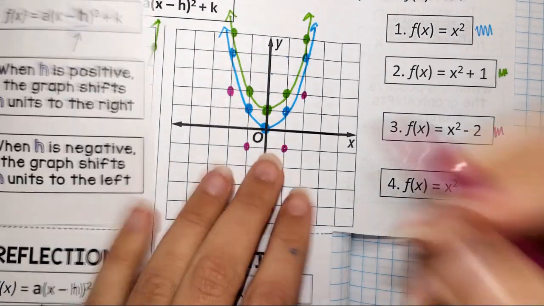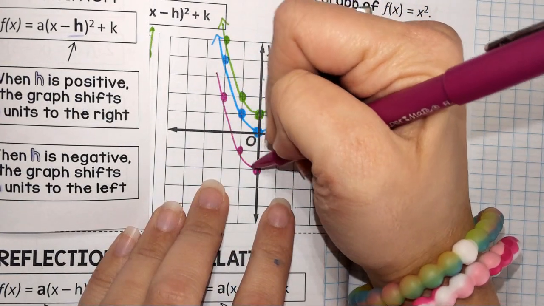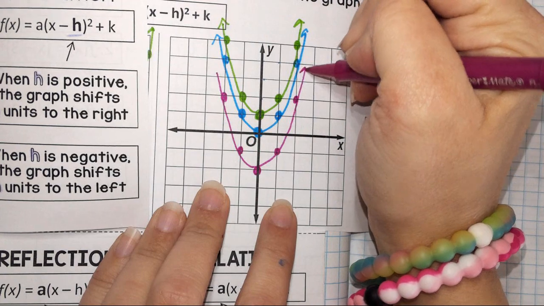And do I connect it with a U or a V? Dylan. Hallelujah. Take a point. You said you were B. Yes.